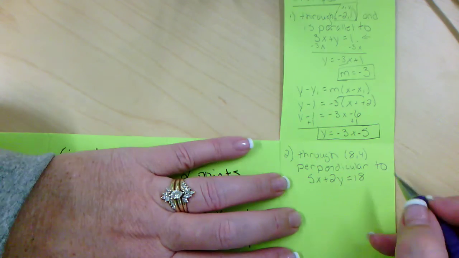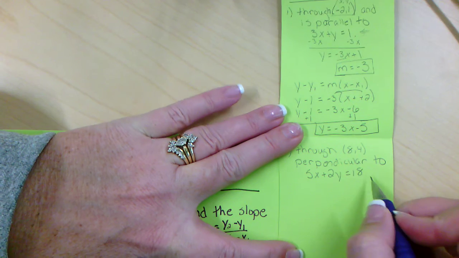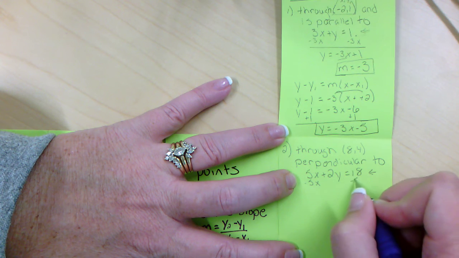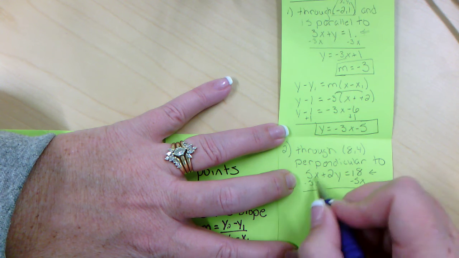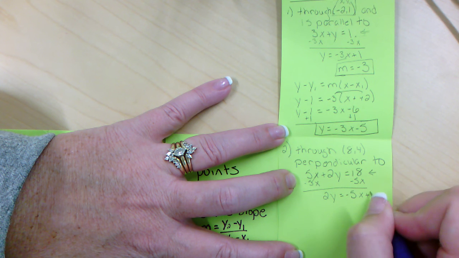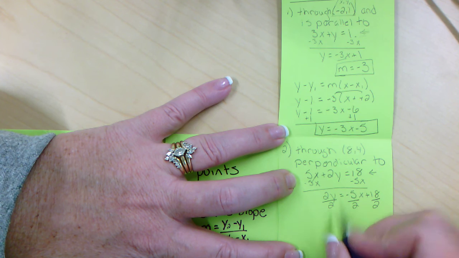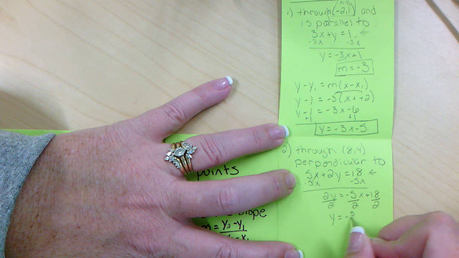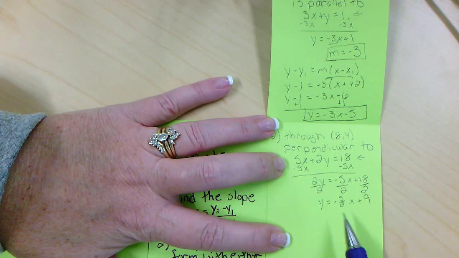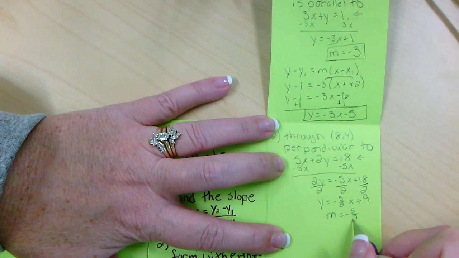So the first thing, again, we have to do is we have to find the slope. If you go back up here, it says figure out the slope we need to use. So to do that, I need to solve this for y. So again, we're going to subtract 5x. We just tested over this. We should be good at it. So I have 2y equals negative 5x plus 18. Divide everything by 2. So y equals negative 5/2 x plus 9. Again, the only thing I care about is what is the slope. Well, the slope of this line is negative 5/2.